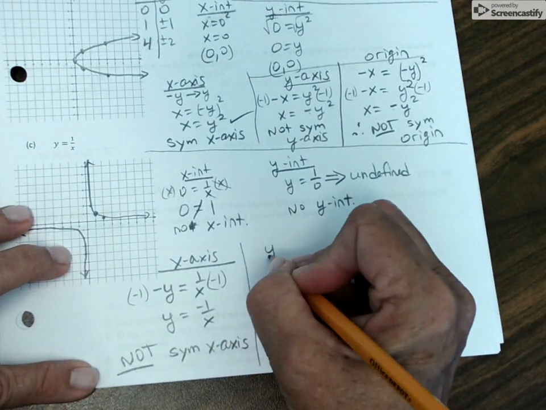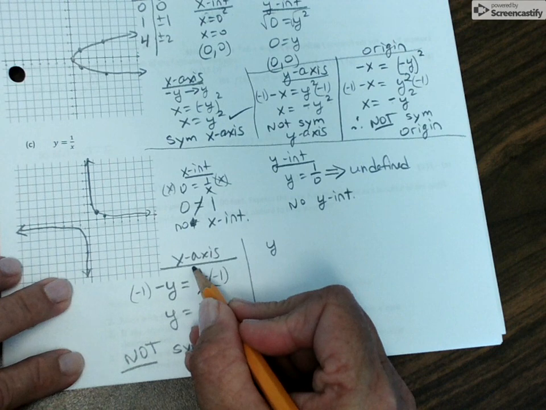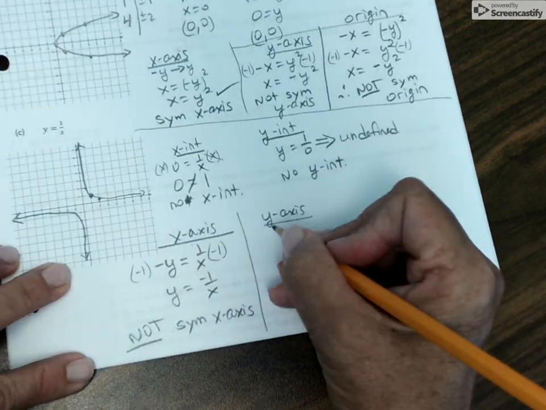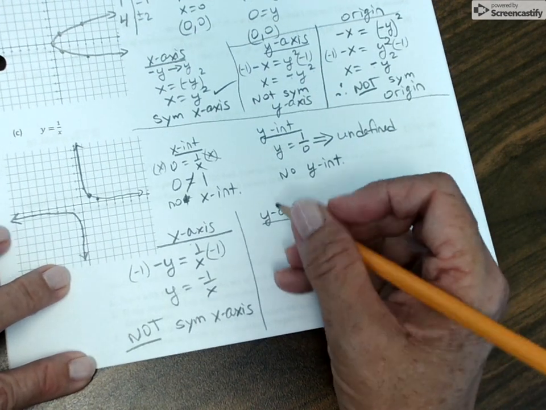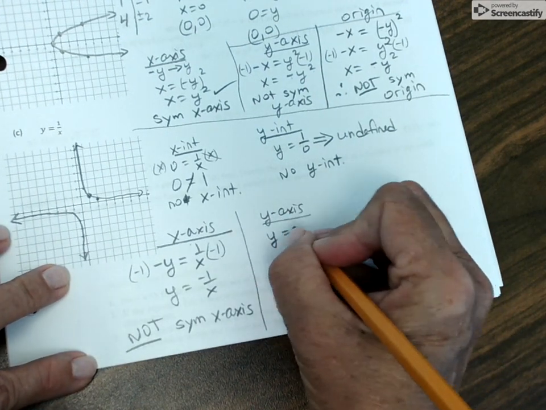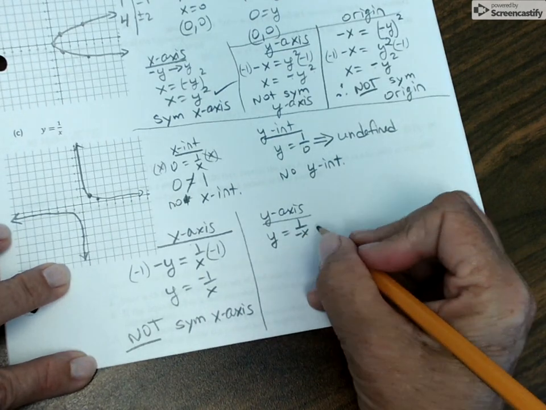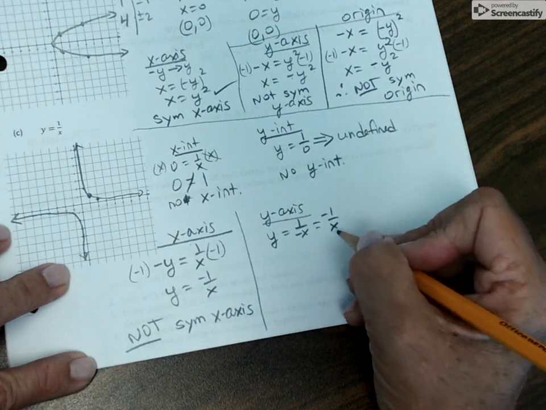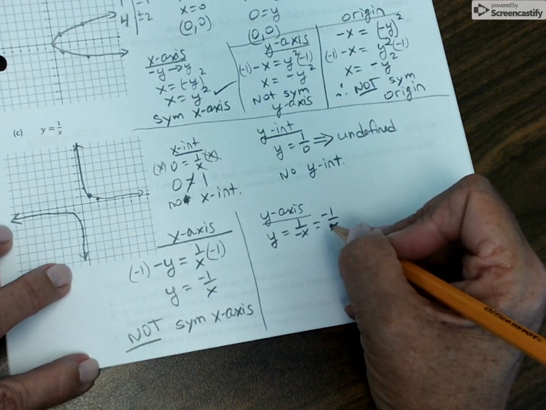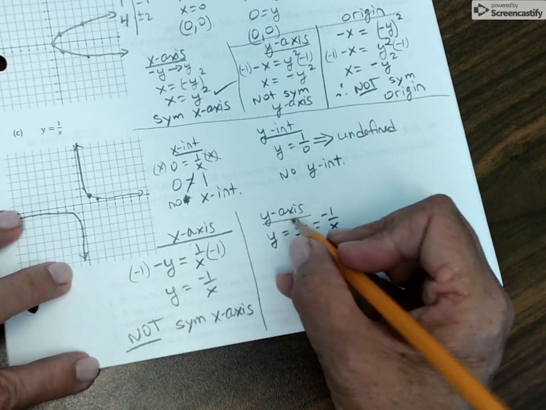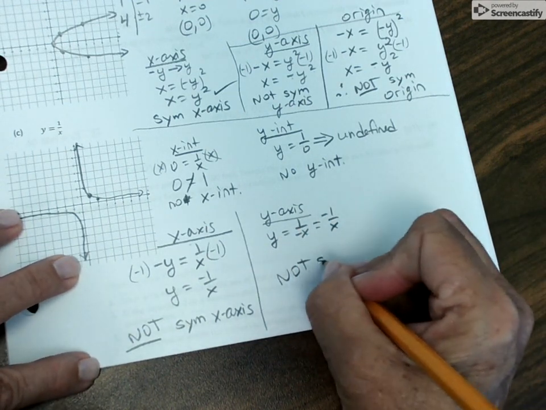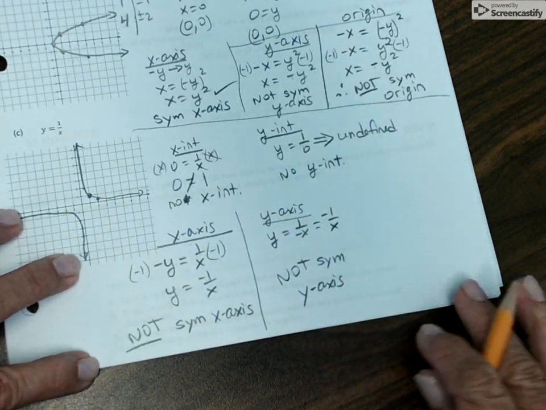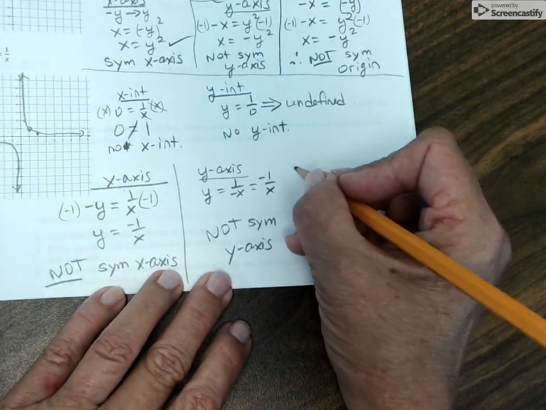Let's check for the y-axis. I would have guessed it was symmetrical about the x-axis, but let's just check. So for our y-axis, we're going to replace the x with a negative x. So we'll have y equals 1 over negative x. Well, 1 over negative x is the same thing as negative 1 over x. It doesn't matter if you put the negative in the numerator or the denominator. Either way, that's not the same as positive 1 over x. So it is not symmetrical around the y-axis. Okay, we're kind of running out of things here, aren't we?